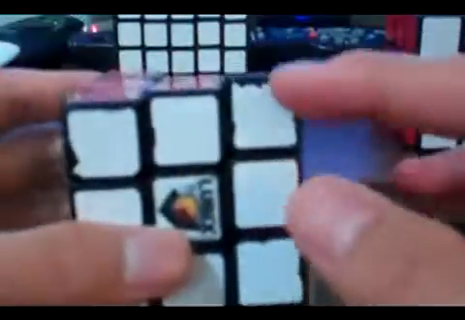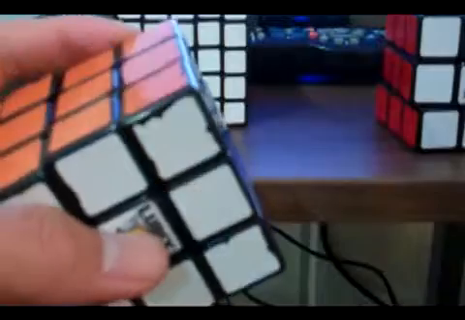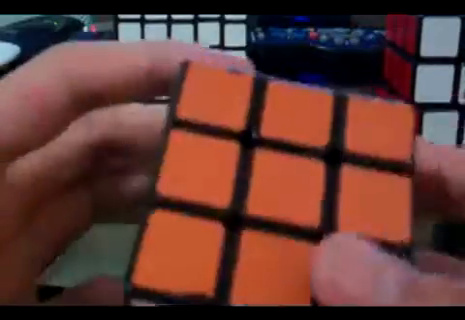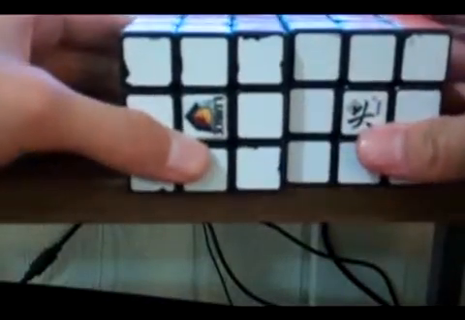If I had this cube when I was like 50 seconds, I would be averaging like 30 seconds. That's how good this cube is. Yeah. Two Zanchis. So yeah, I guess that's it.